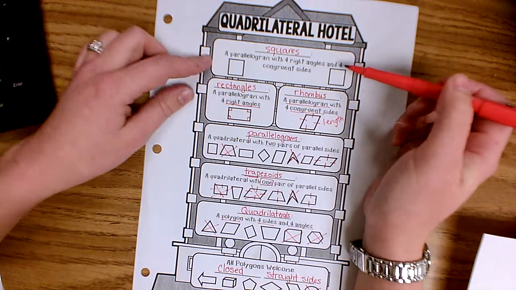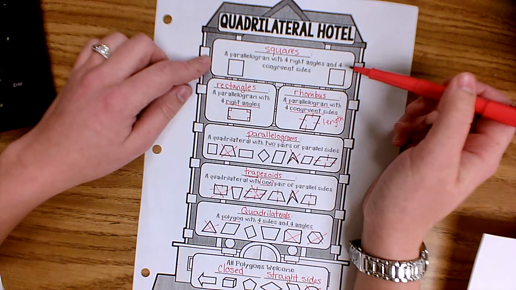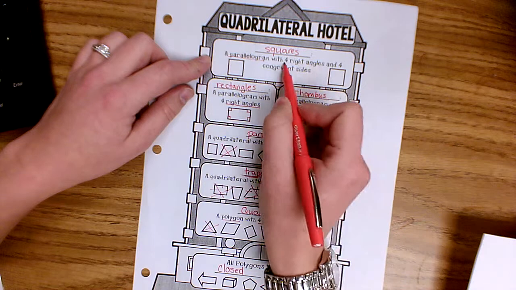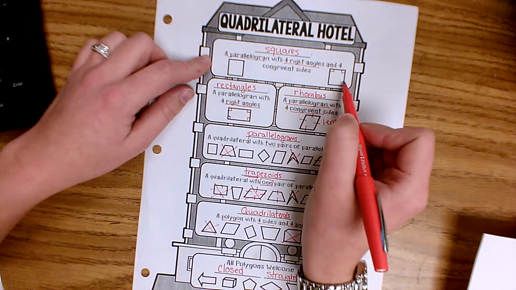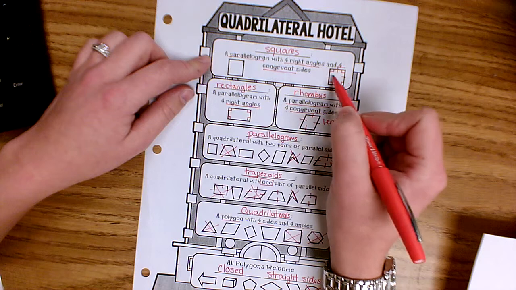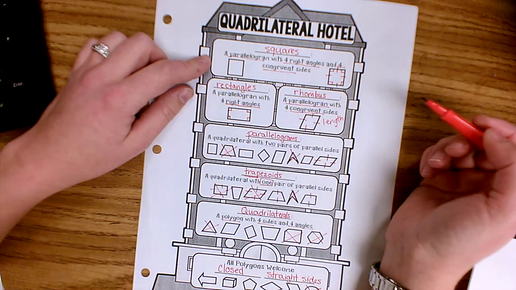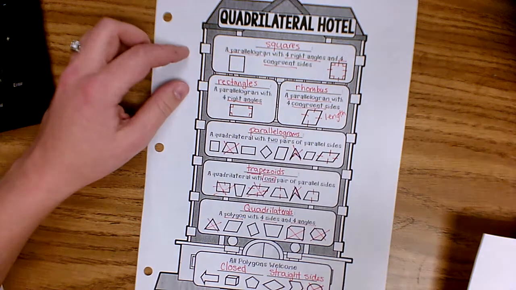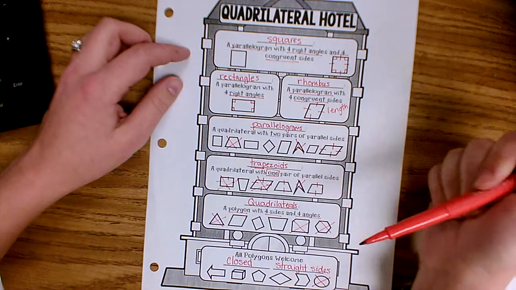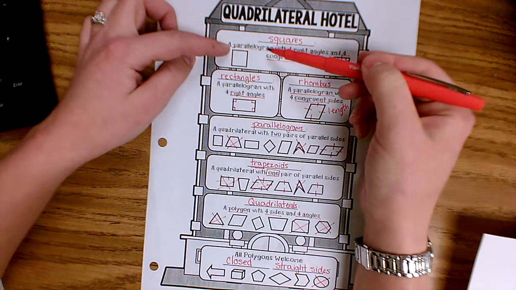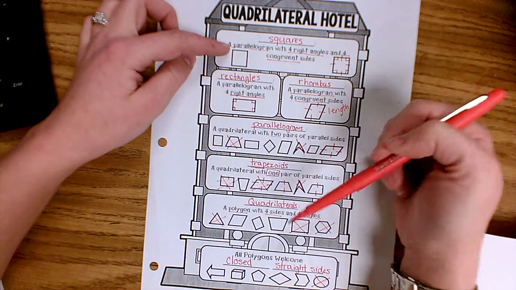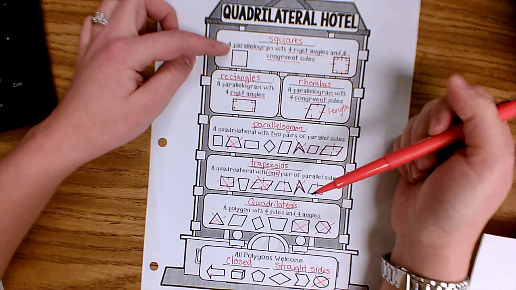And if you move up, squares get to stay at the top because they're the most special shape. They're parallelograms with four right angles and four congruent sides. So four sides all of the same length. One more thing that's important to note about this is that these shapes have multiple classifications. So a square is a parallelogram because it has two pairs of parallel sides, and a square is a quadrilateral, and a square is a polygon.